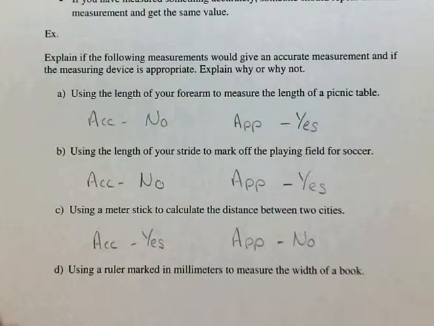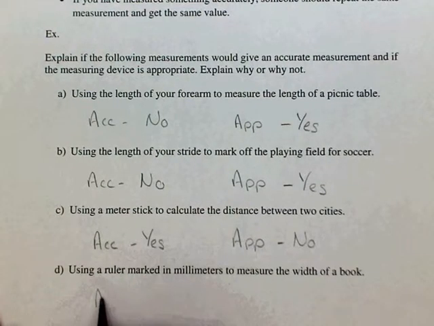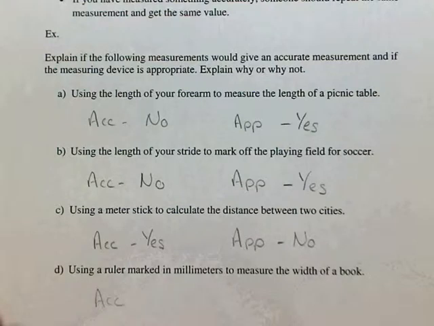Example D. Using a ruler marked in millimeters to measure the width of a book. Well, accuracy. Again, the ruler doesn't change. So I can repeat this process 5, 6, 7 times. I should get very similar results. And you should get similar results using the same ruler. So we can say yes, it's accurate.